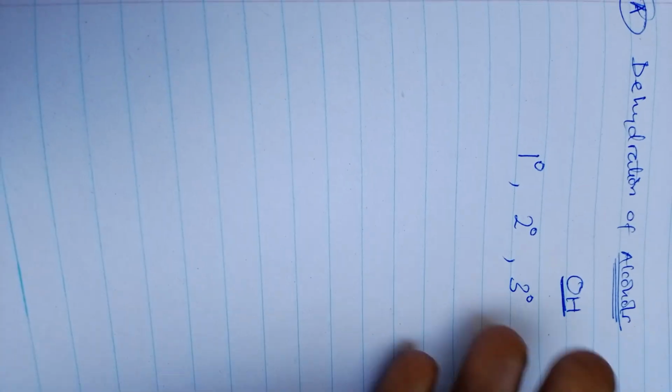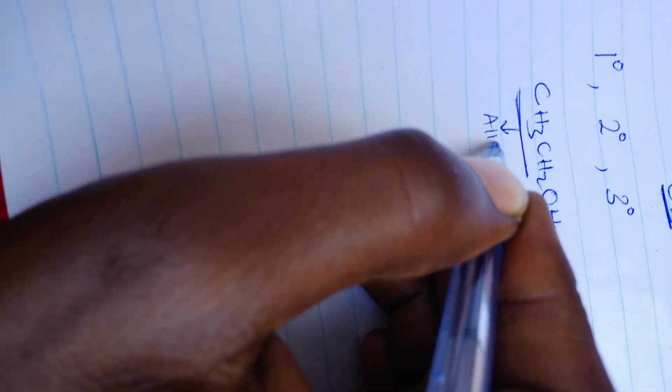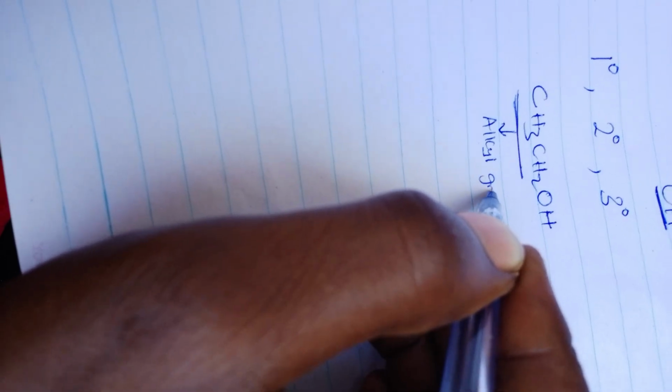Now, how do I distinguish that either this is a primary alcohol, this is a secondary alcohol, this is a tertiary alcohol, and so on? If maybe I have CH3, CH2, OH, like this group here is an alkyl group. This group is what is called alkyl group.